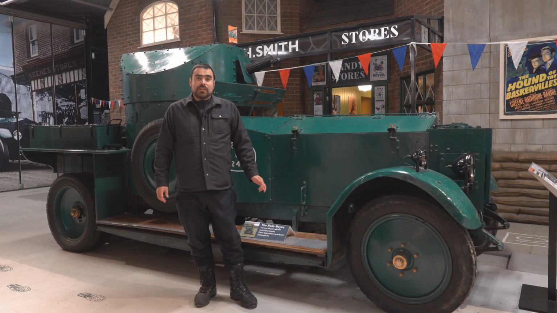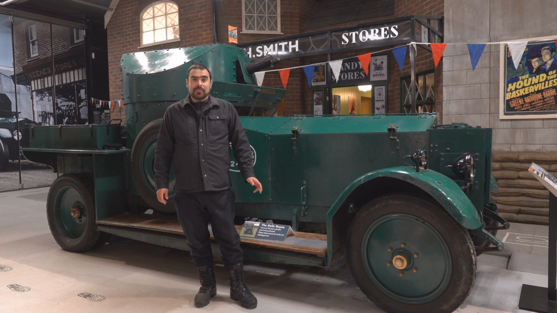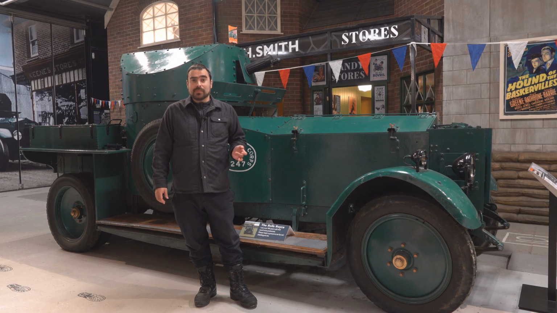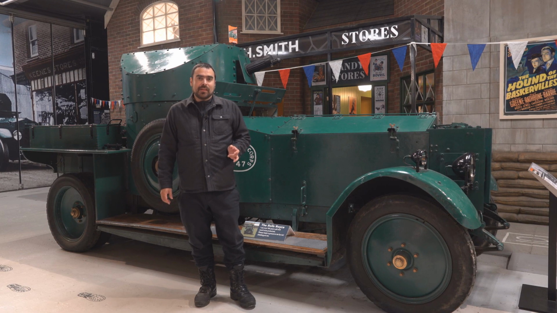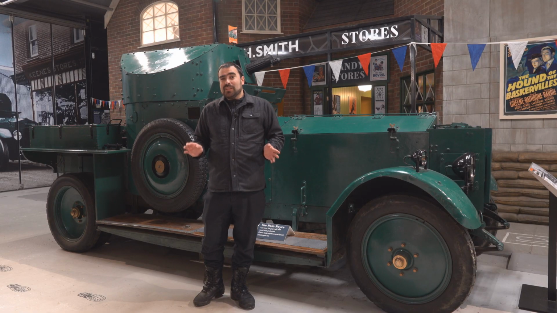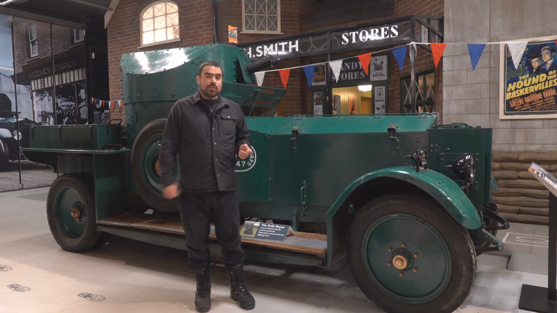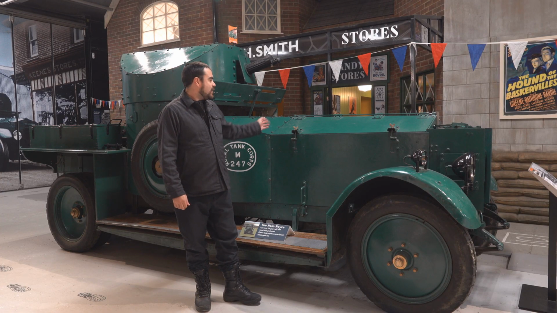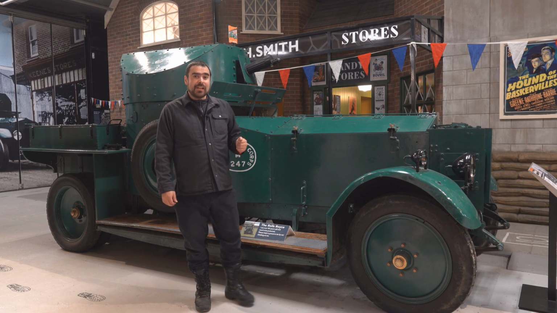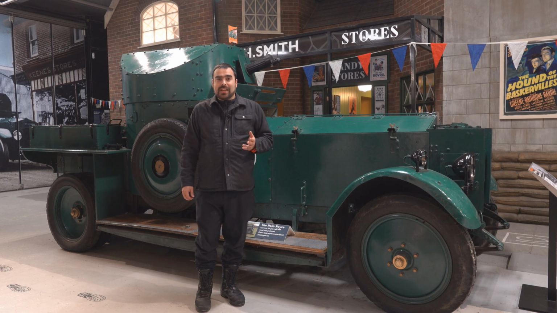Now, it might interest you to know that the story of the tank doesn't begin with tracked vehicles, but it does begin with the Navy. Now, unfortunately, even the Tank Museum, at least as far as I can tell, doesn't have a copy of one of the original armoured cars from 1914. This is a Rolls-Royce armoured car from 1920, but it's about as close as we're likely to get.